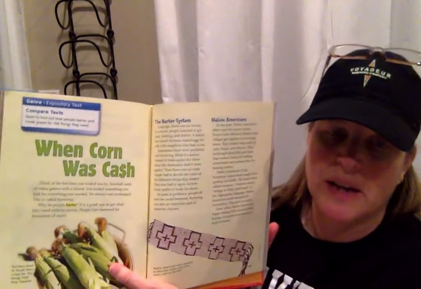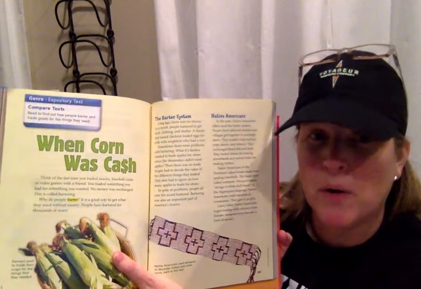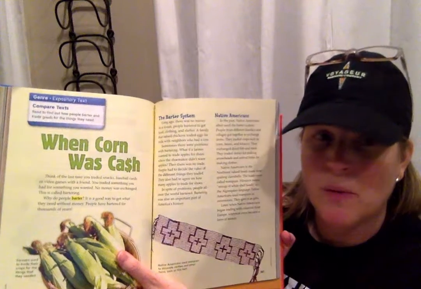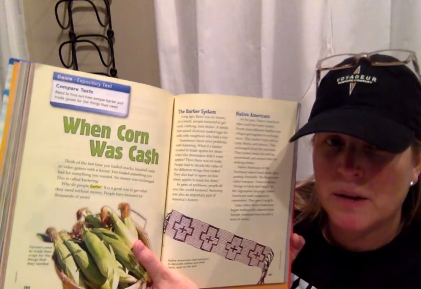There's also a paired read. It's also on the reading comprehension test. And it's called When Corn Was Cash. And this is an expository text. It's another social studies text about economy because it's about bartering and money, how people got what they needed. So read this. This is the paired read. And we're going to discuss both of those this morning at 10:30.